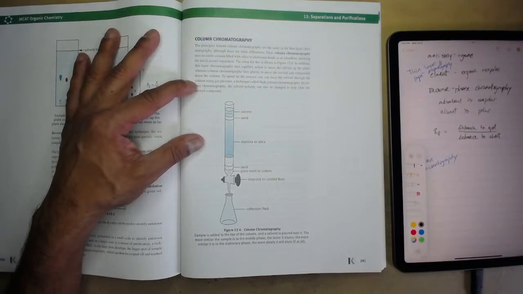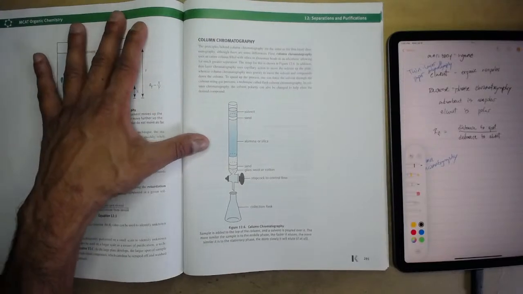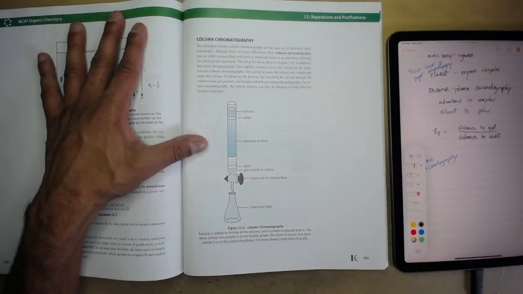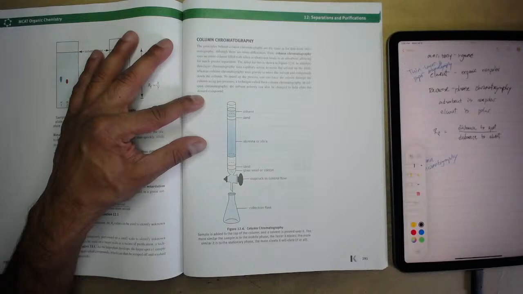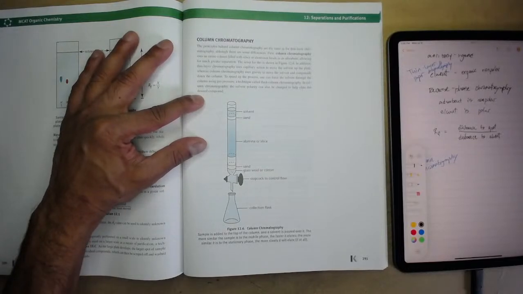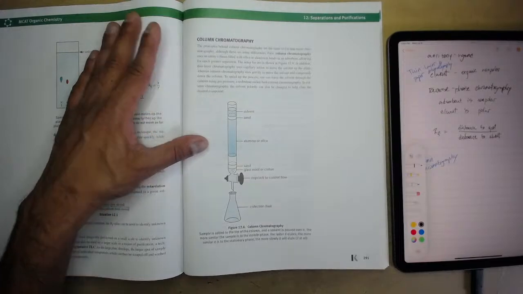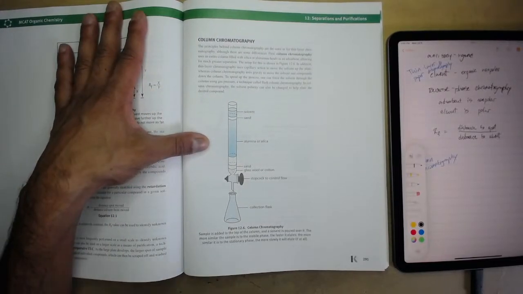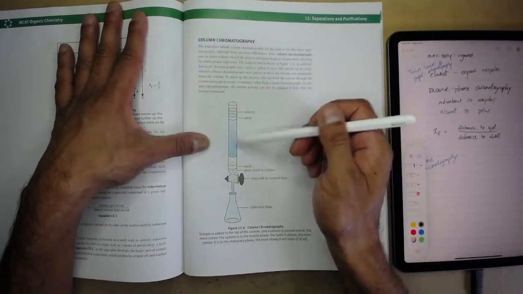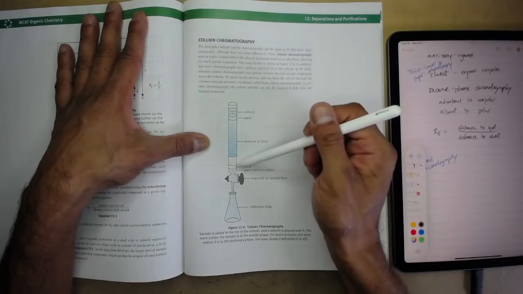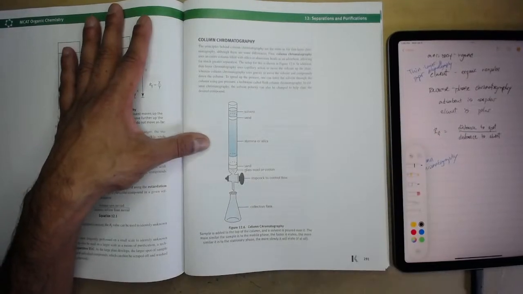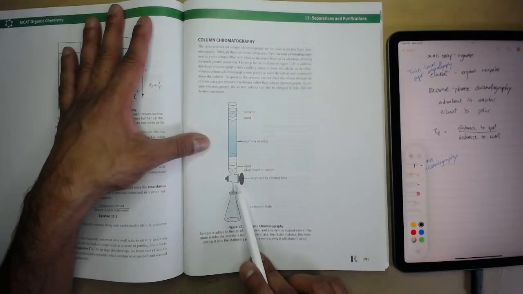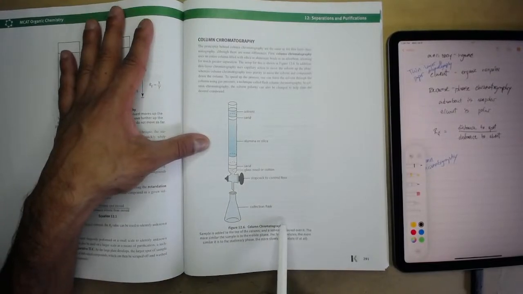To speed up the process, one can force the solvent through the column using gas pressure, a technique called flash column chromatography. In column chromatography, the solvent polarity can also be changed to help elute the desired compound. So here we have solvent on top of sand, alumina or silica, and sand at the bottom, with some glass wool or cotton, a stopcock to control flow, and a collection flask.